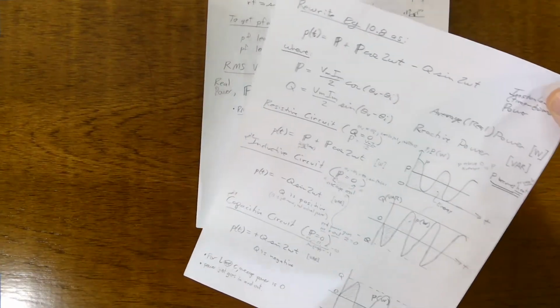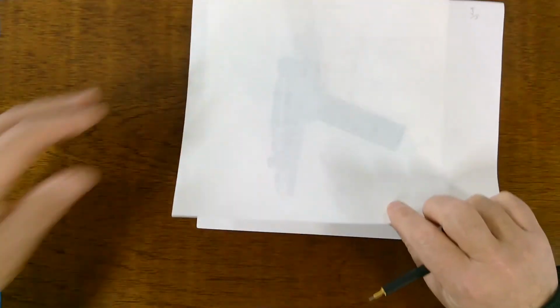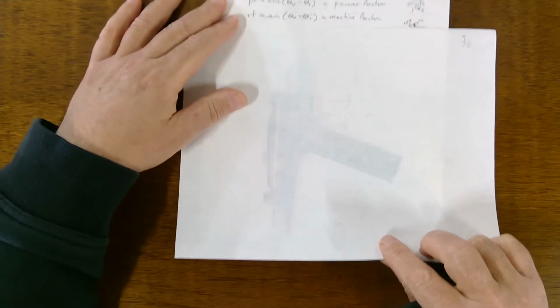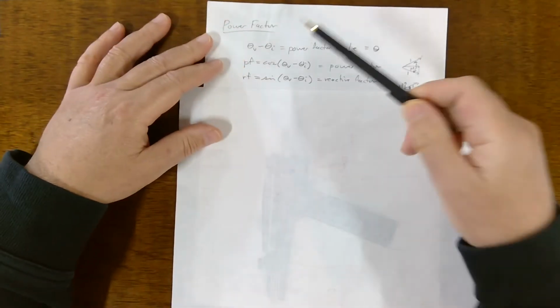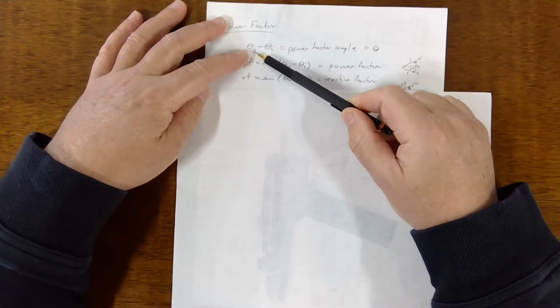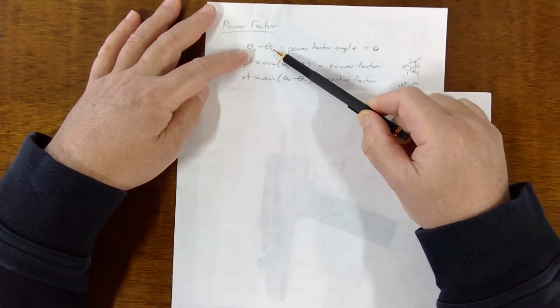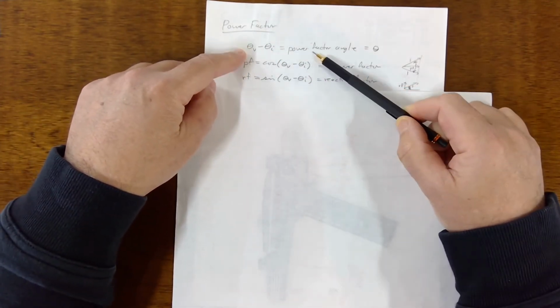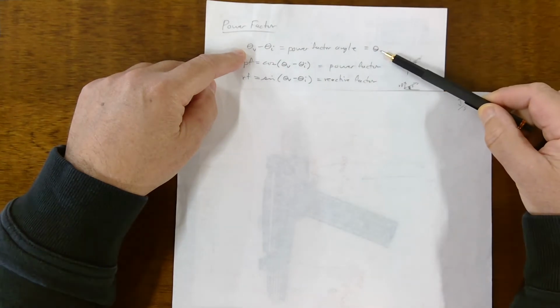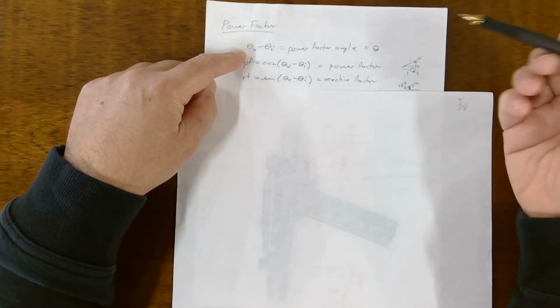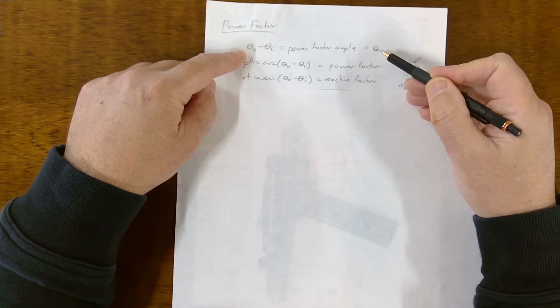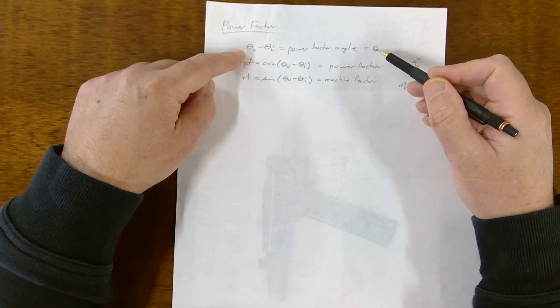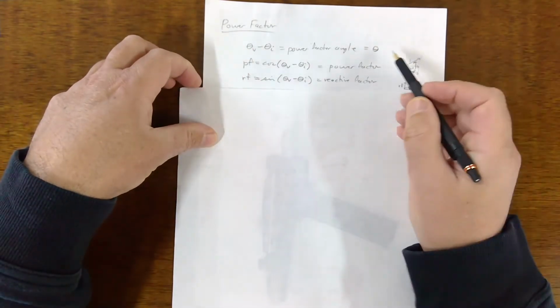Before we go on, a little bit of terminology. We have this theta V minus theta I, which shows up in several places in equation 10.8. We use the term theta for it. Theta has meaning: it means the phase shift between the voltage and the current. That's what it means, right?